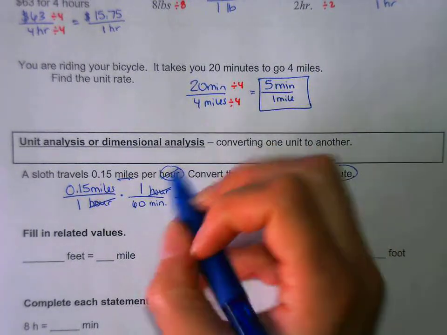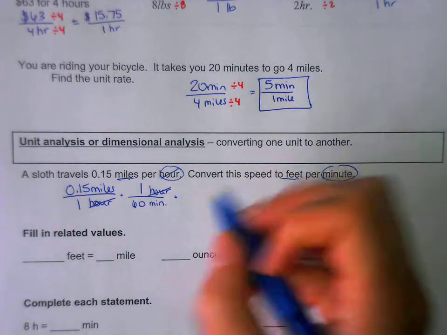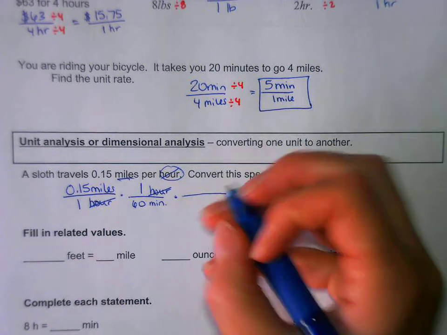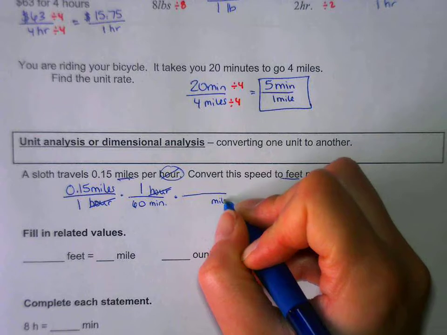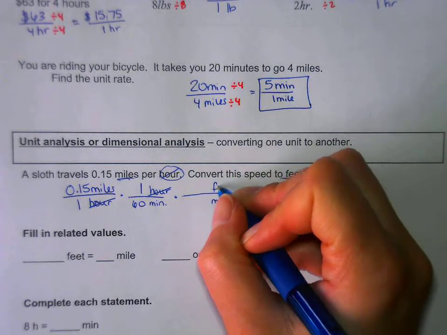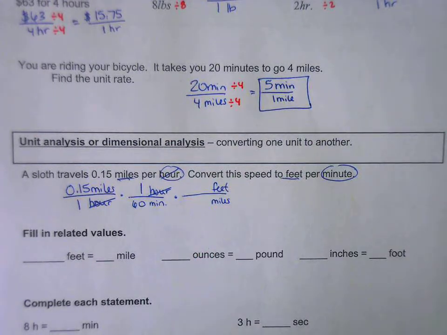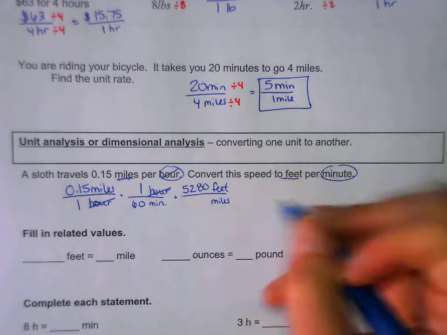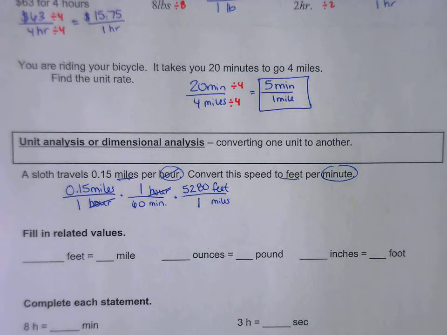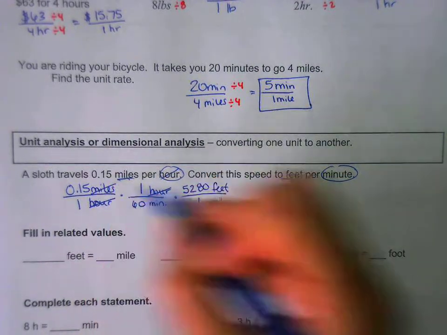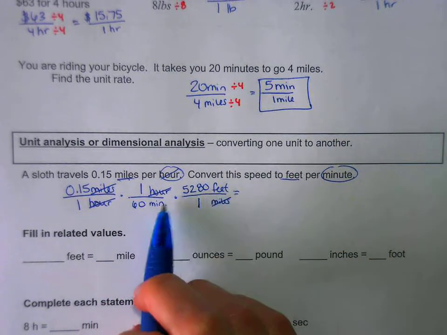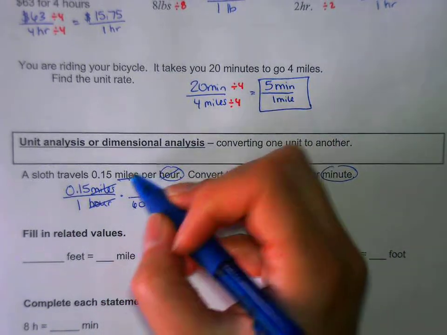But now I'm going to focus on my miles into feet. Right now, my miles are in my numerator, so in order to cancel them out, they need to be in my denominator. And I want to change it into feet, so I put that in the numerator. There are 5,280 feet in 1 mile. So now my miles are canceled out. I'm only left with feet and minutes, which is exactly what we wanted.